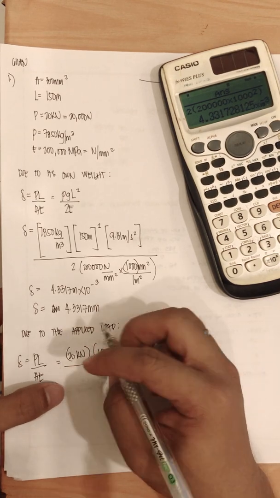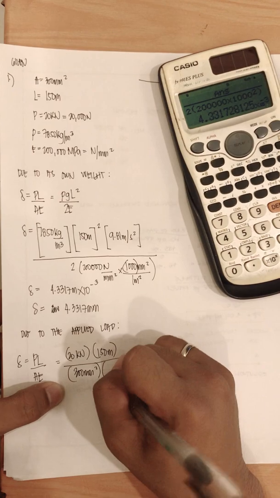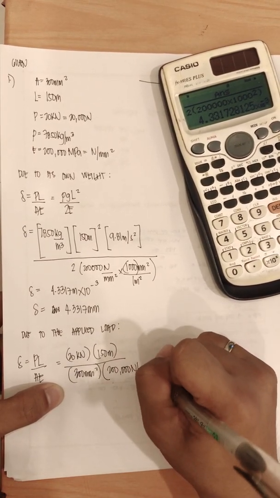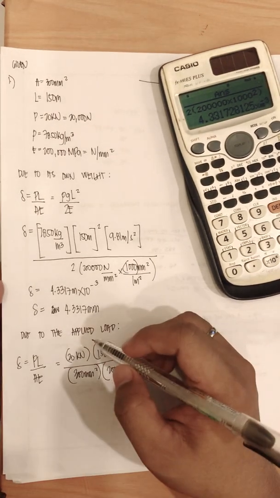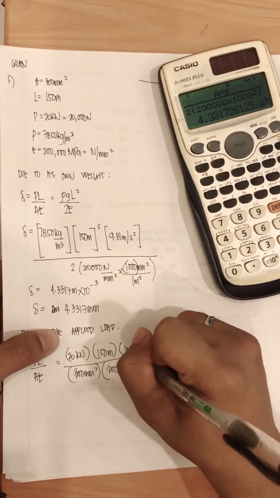The cross-sectional area of the material is 300 square millimeters times E, 200,000 newton per mm squared. So we need to convert kilonewtons to newtons, so we must multiply it by 1,000.